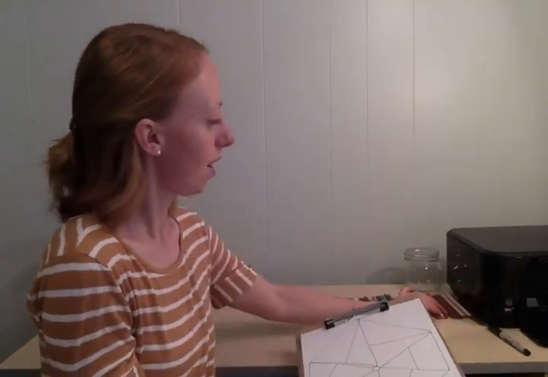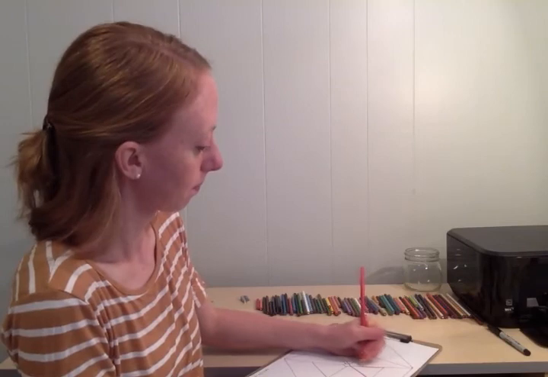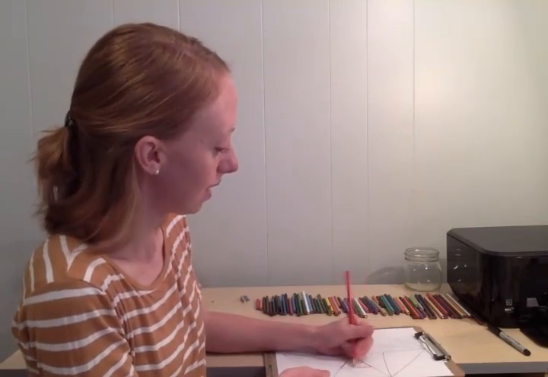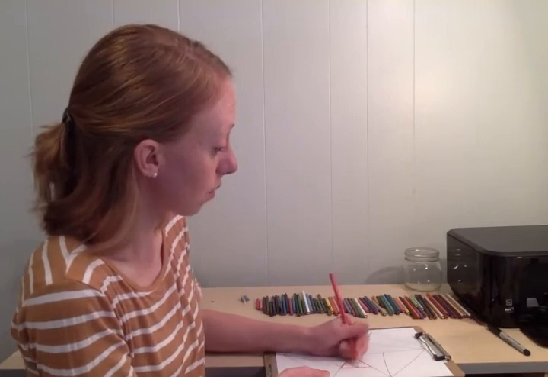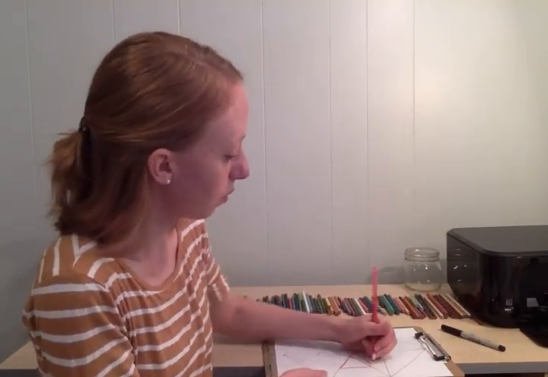Today I'm using colored pencils. Remember that you're always able to use whatever you have at home. So if you have paint instead, then that's great. You can use paint. If you have colored pencils and you want to do those with me today, great. If you just are working with a pen or a pencil today, then that will work too.